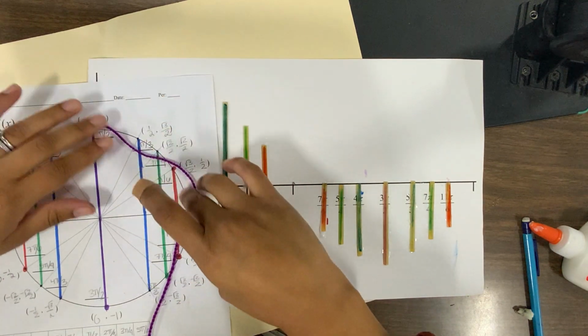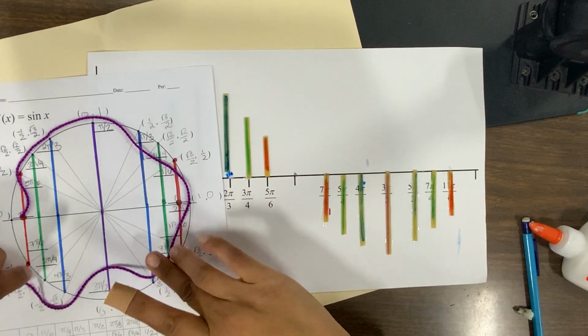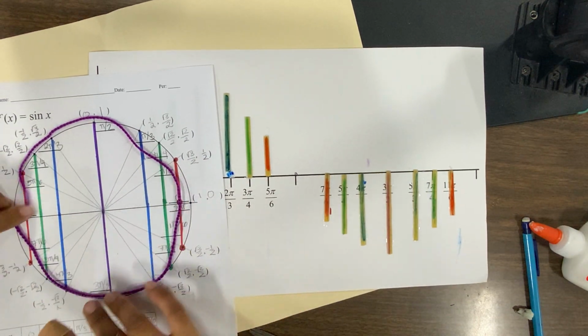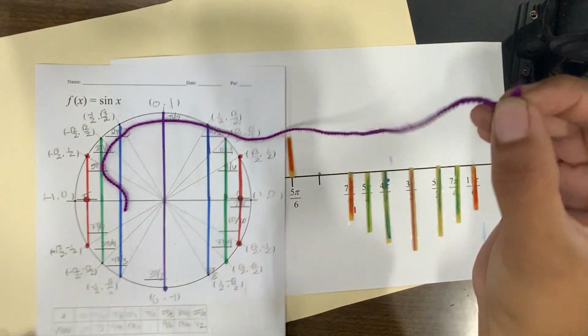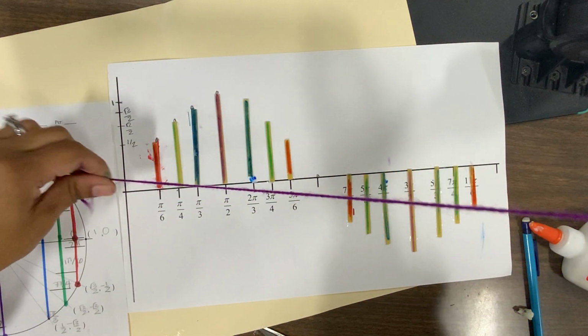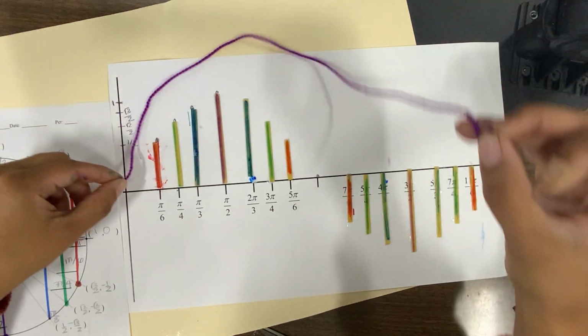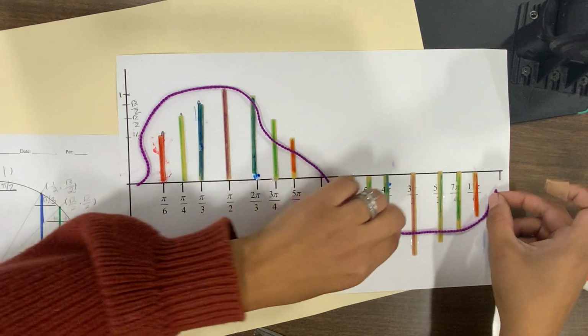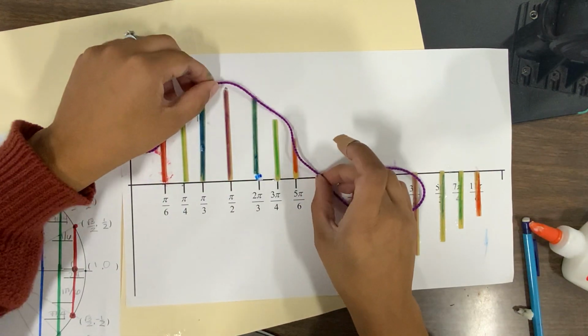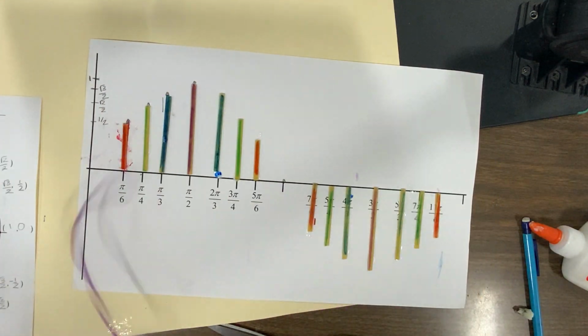Okay. And you'll see that this, if I unwrap it, will be the same length that's needed, the 2 pi r, to go around my graph. Okay? So you can glue that down.